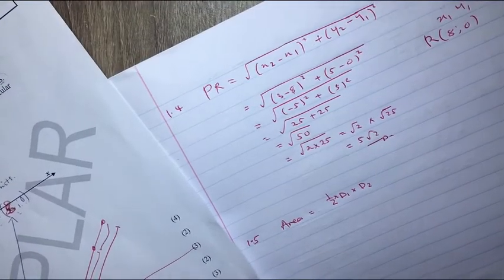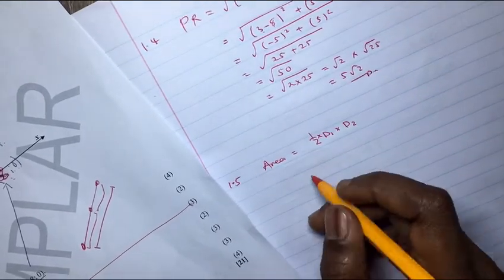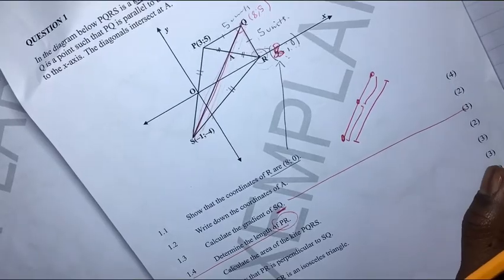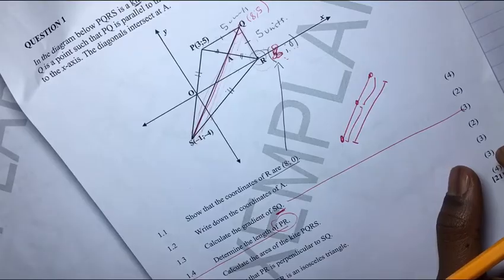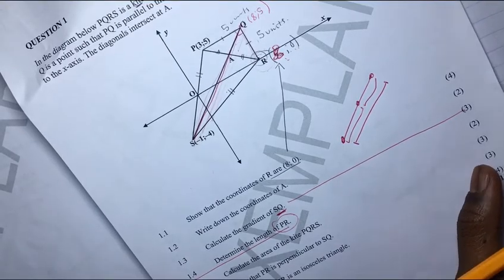So what we're basically looking for here, we're gonna find the distance of QS, multiply it with the distance of what? Voila, you get it, né?